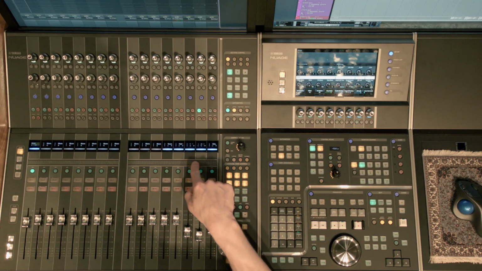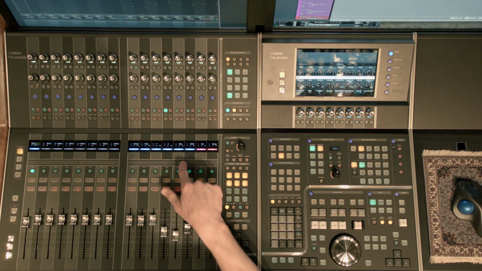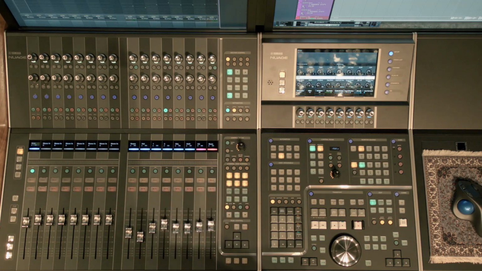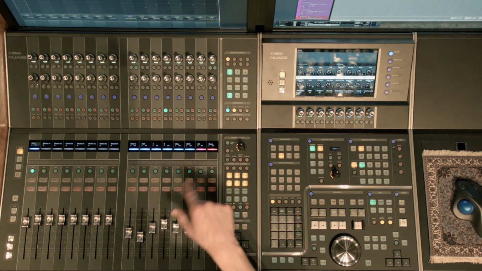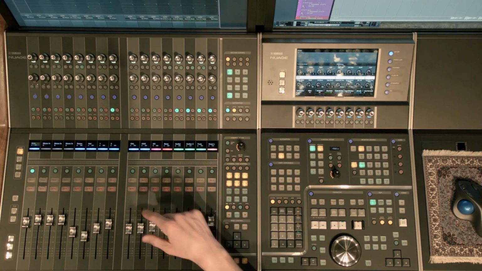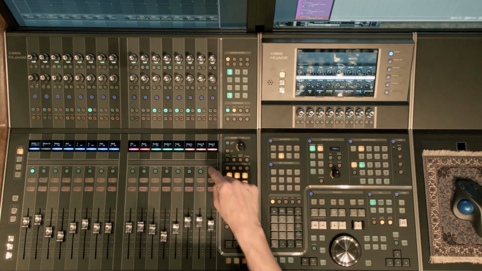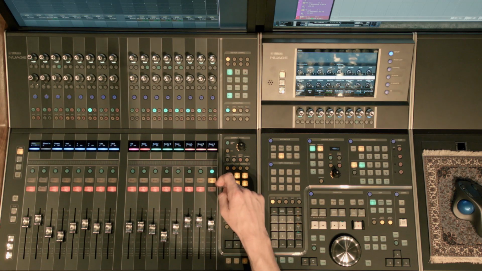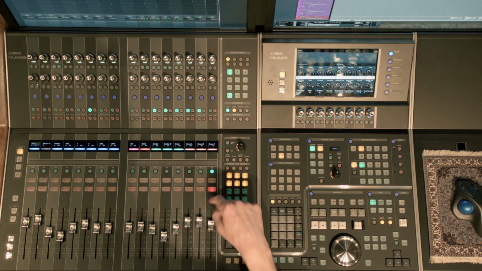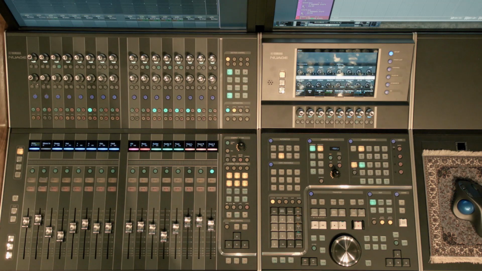Below that we can see our channel labeling, and you can configure that a little bit differently. You can change colors and things. We have our touch slider control, and then we have a select button, we have a solo button, a mute button, and then obviously your fader.